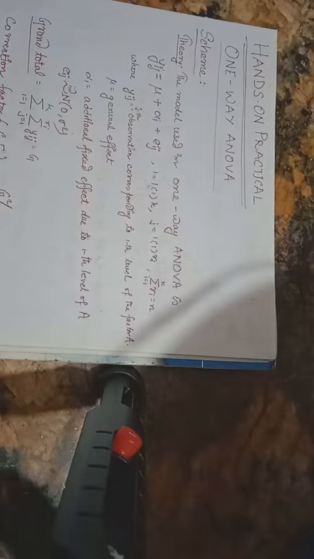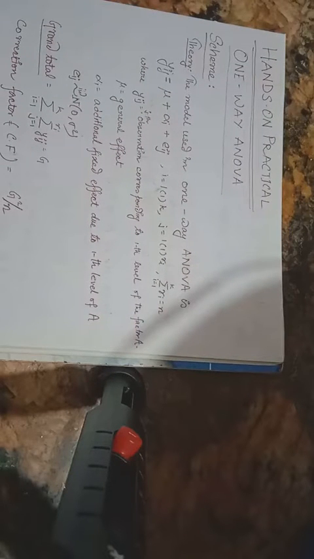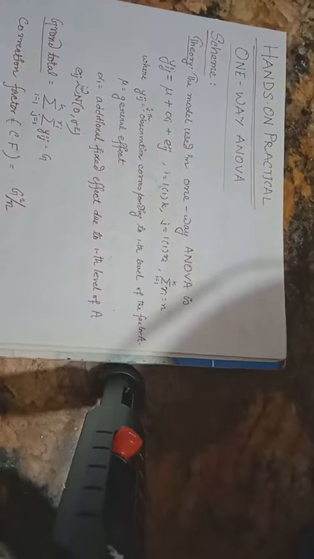First they need to write down the theory related to the practical problem, and then do the calculations by hand, and then write a conclusion at the end. So I will be following that scheme. Anybody can follow it, but I find this scheme to be very useful.